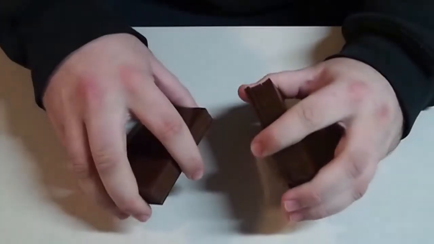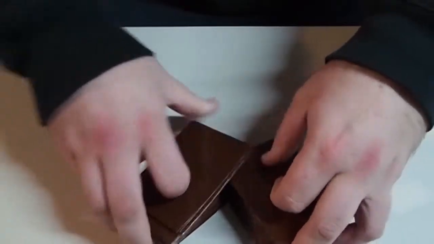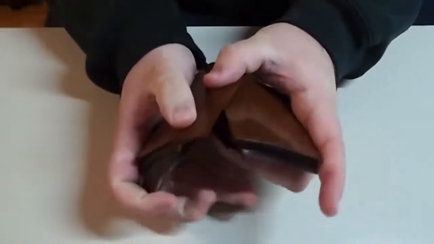Additionally, you can perform a cascade finish, similar to what we did with the weave shuffle. To do this, once the two piles of cards are together, simply bend them upward.